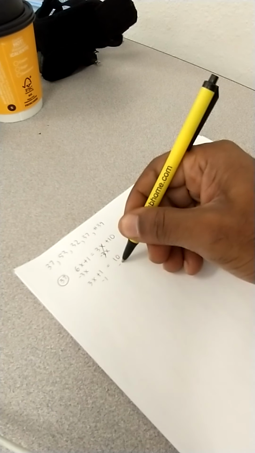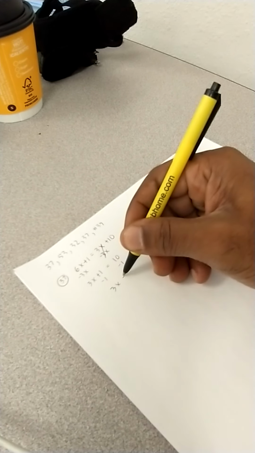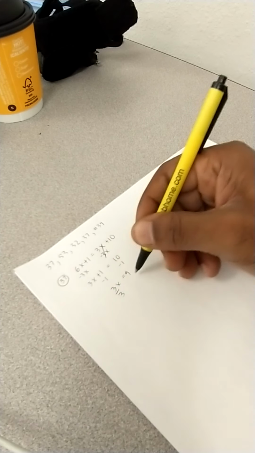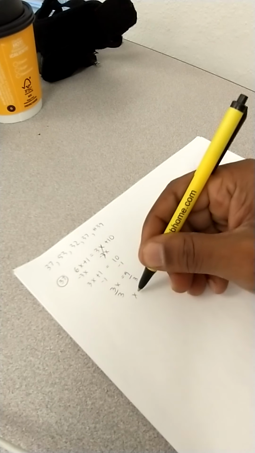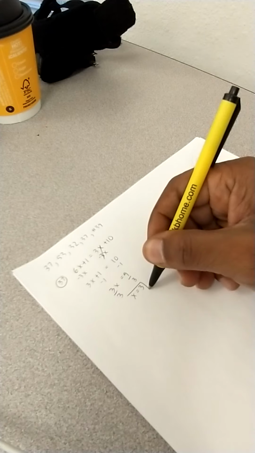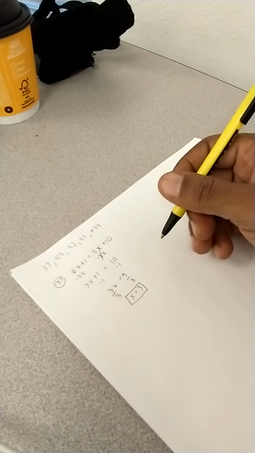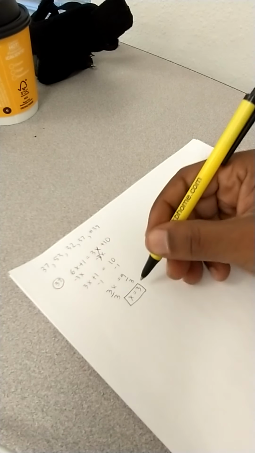3x plus 1 is equal to 10. Subtract 1 from both sides. 3x is equal to 9. Divide both sides by 3. x is equal to 3. That is partially your answer. The question asks for what x is and the length of each side.